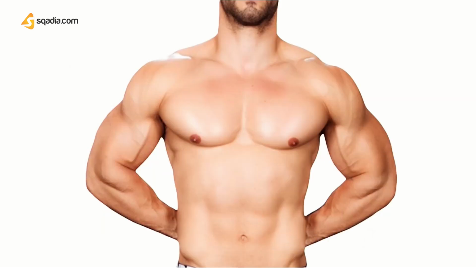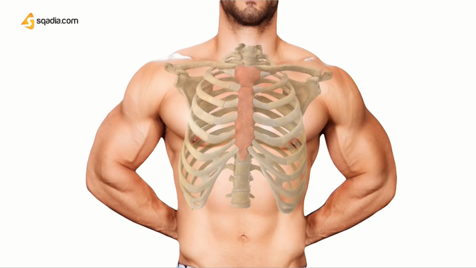Number 2, the sternum. So the sternum itself is a subcutaneous bone as well, and it's shaped like a tie. So here we have our sternum. You can see highlighted here. And like I said, shaped like a tie. Here's the bow. And here's the knot. And here's the tie.